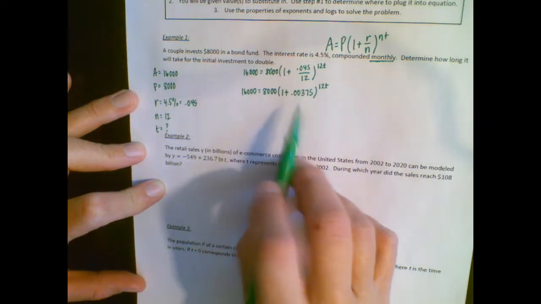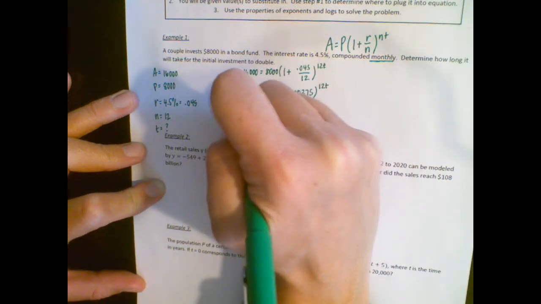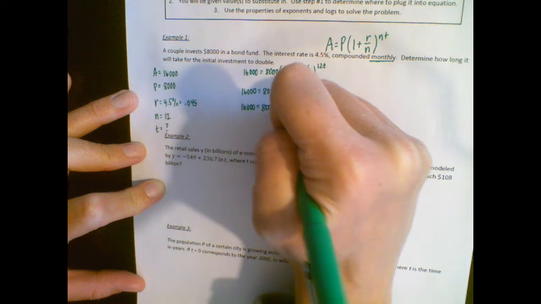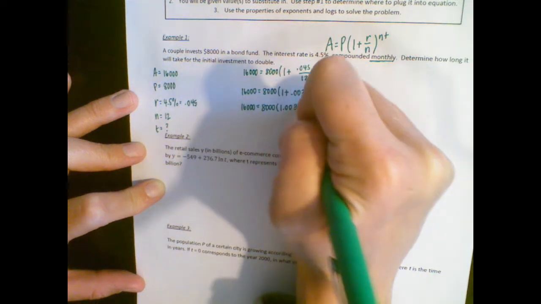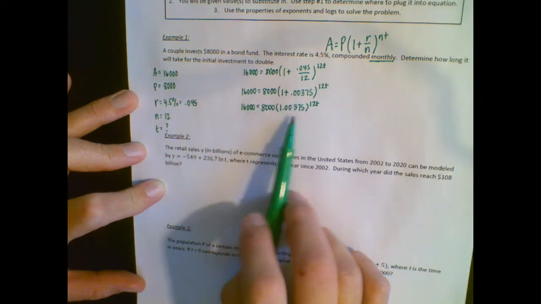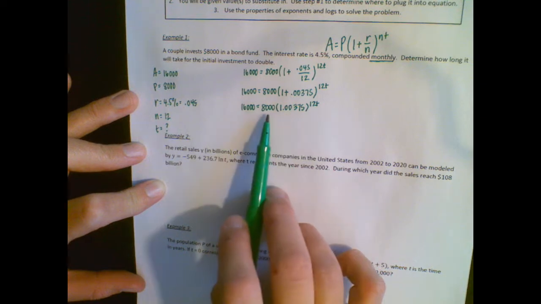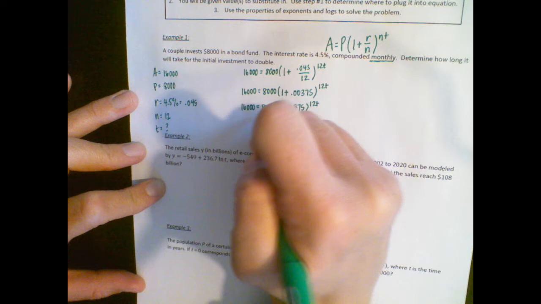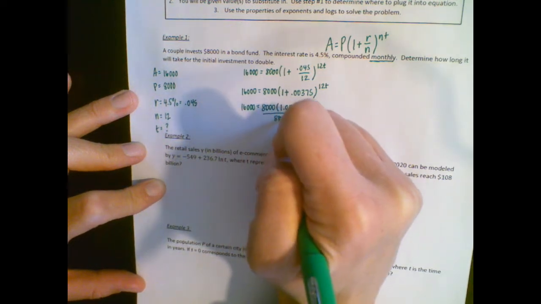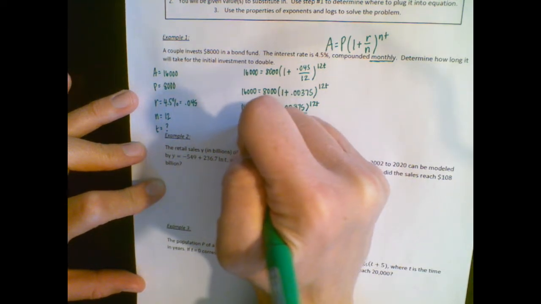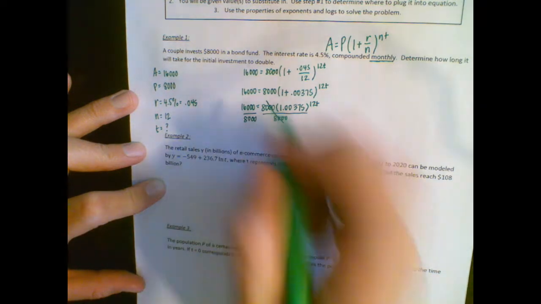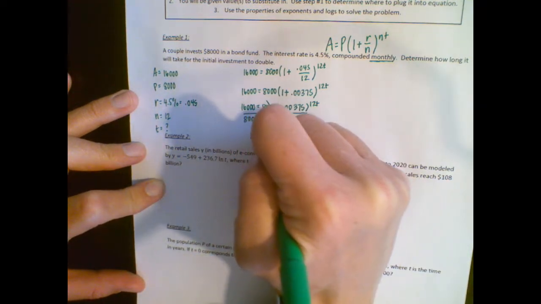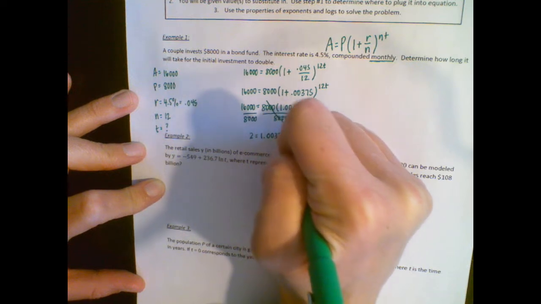I'm going to combine those in there. So 16,000 is equal to 8,000 times 1.00375 raised to the 12t power. Here's my base. I need to get this by itself, so I have to undo that 8,000. I'm going to go ahead and divide that on both sides. So divide that by 8,000, divide the other side by 8,000. That's going to leave me with just a 2 over here equal to 1.00375 raised to the 12t.